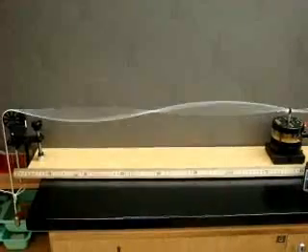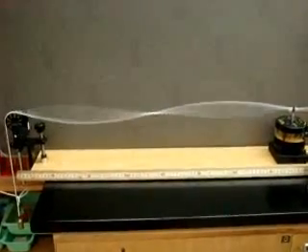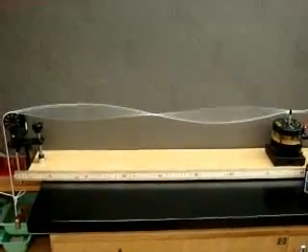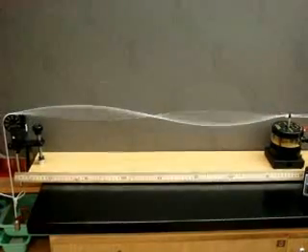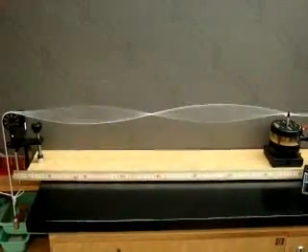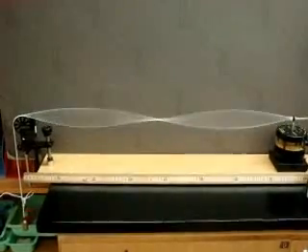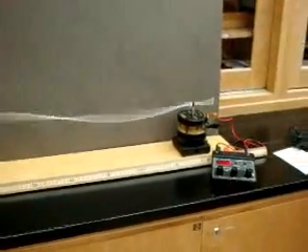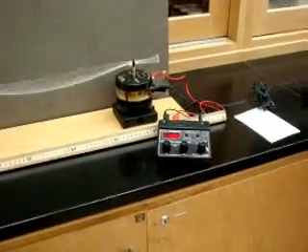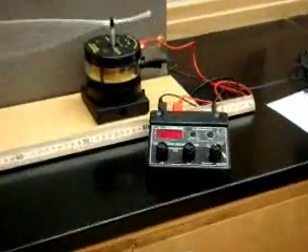For example, if F1 is 10 hertz, we will find that F2 is 20 hertz with two loops, and F3 with three loops is 30 hertz. So here we have 14.4, that is 2 F1. It means our F1 for this case is about 7.2 hertz.